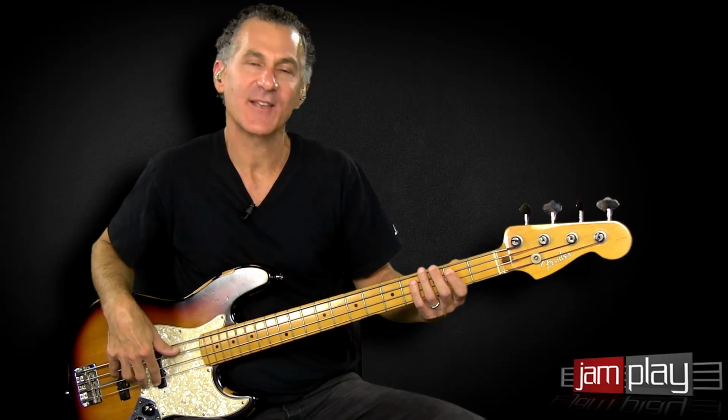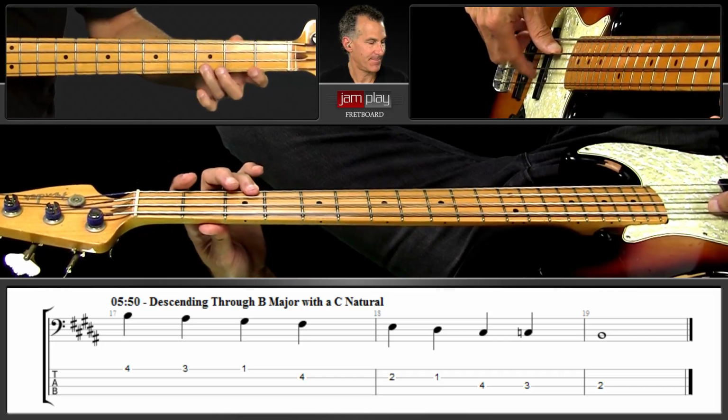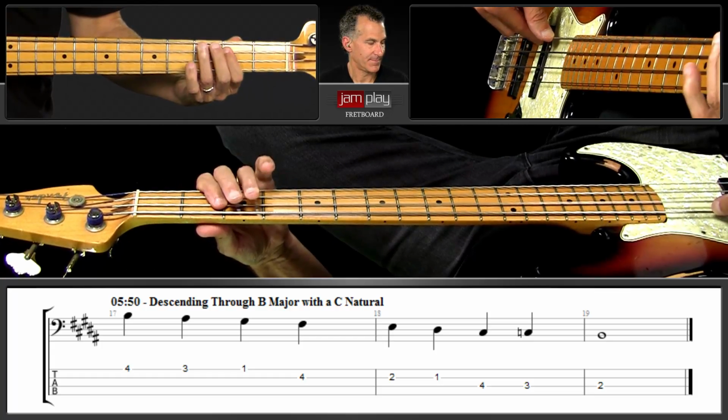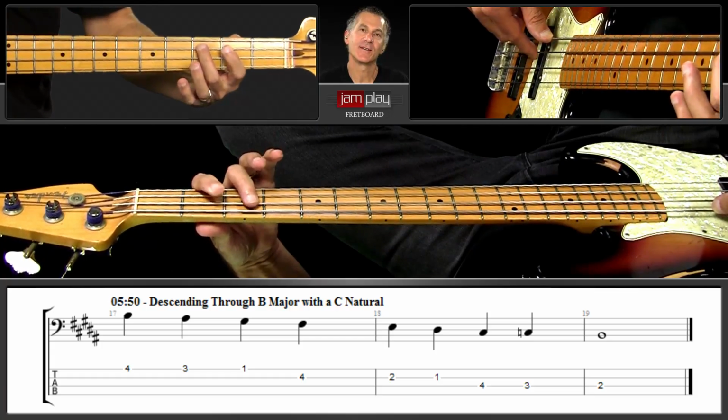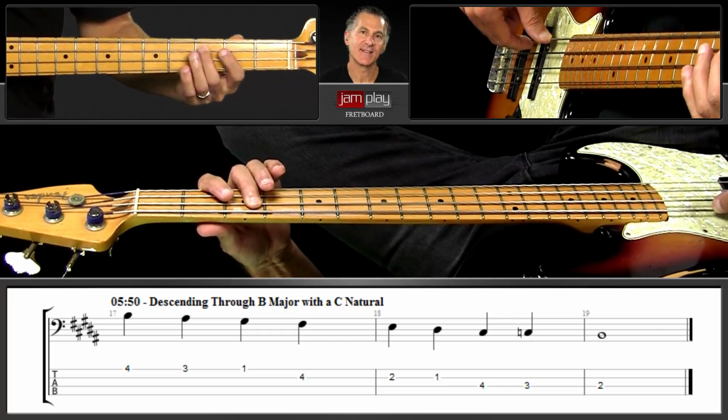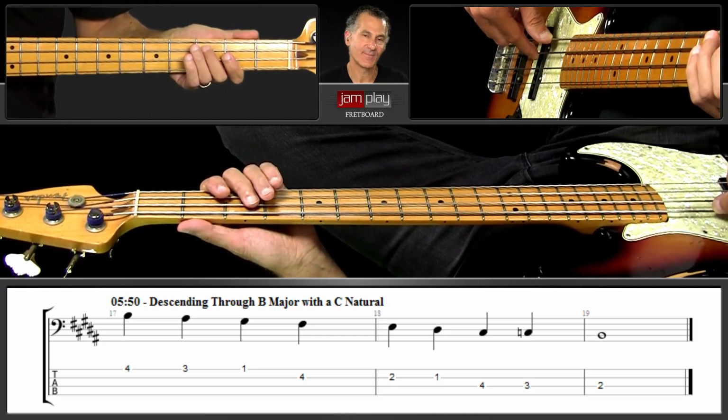But the second we go to this note, we need to make a natural sign next to that to denote it as C natural.